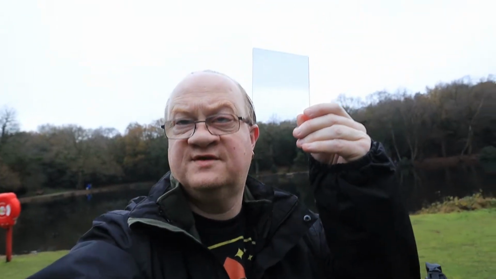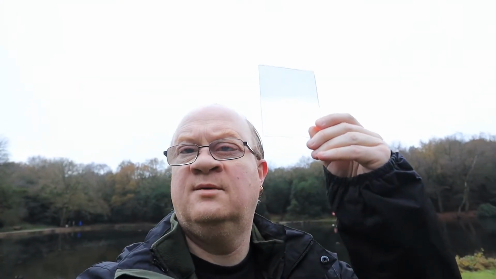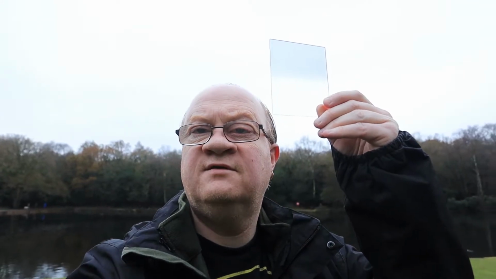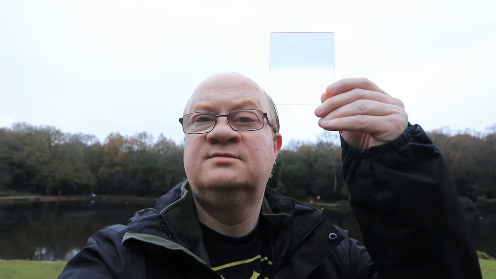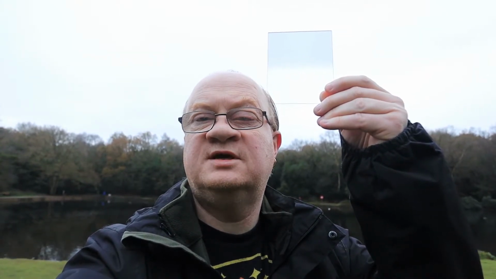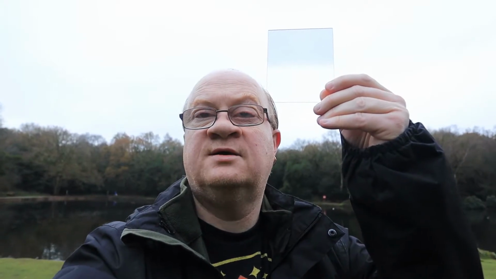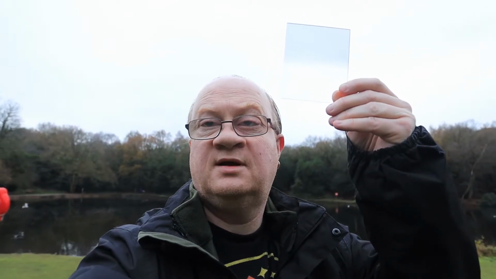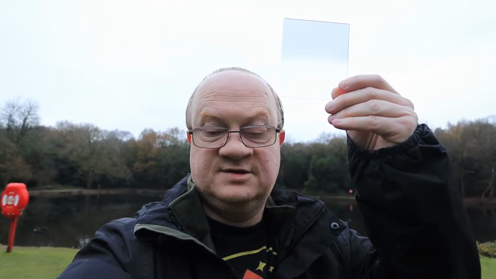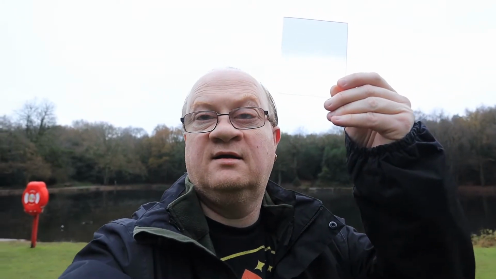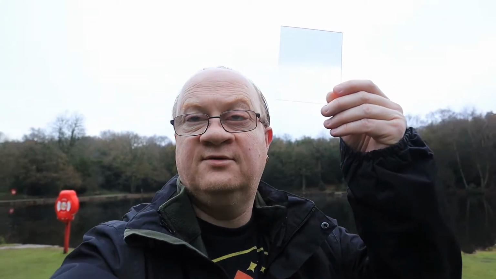That is an ND grad. I don't know if you can see that properly. If I hold that up to the light like that, you'll see that the top end of the filter is darker than the bottom end, and that's a gradual easing from the top to bottom. As you get to the bottom it becomes a lot brighter, and the reason for that is that it can be used then to block out some of that lighter sky at the top of the image, and what that will do is it will bring that exposure down on the sky, and I can expose correctly for the foreground.